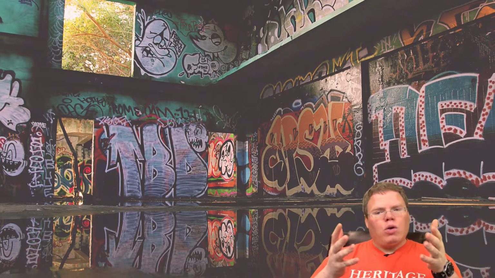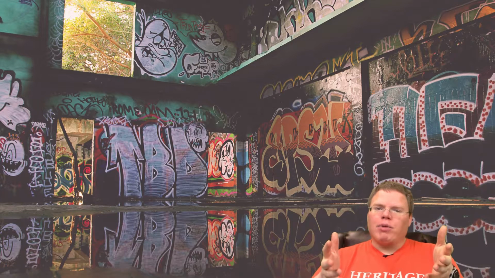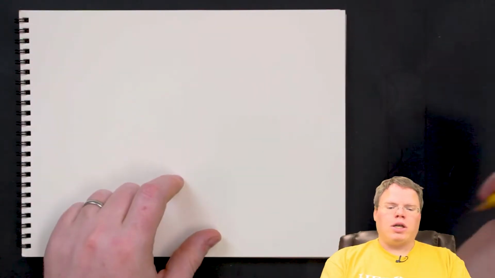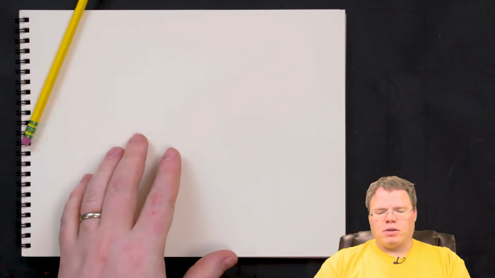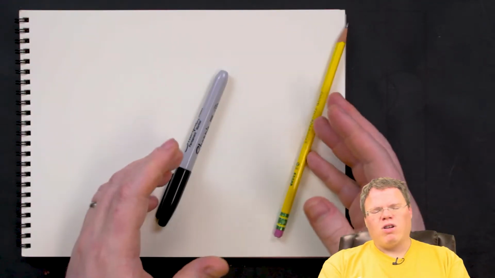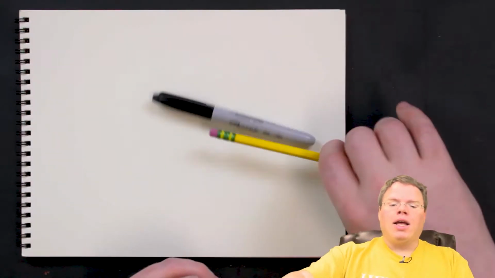Today, we're going to use paper instead of a wall that doesn't belong to us, and we're going to practice coming up with our own tags. The materials we're going to need today are some kind of paper, a pencil, a Sharpie marker, and then something to color with. It really doesn't matter what.